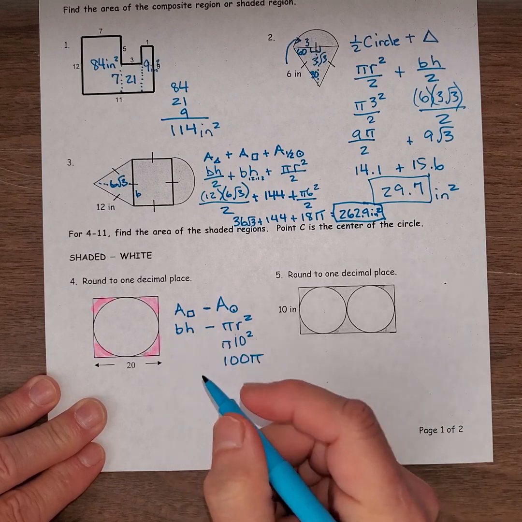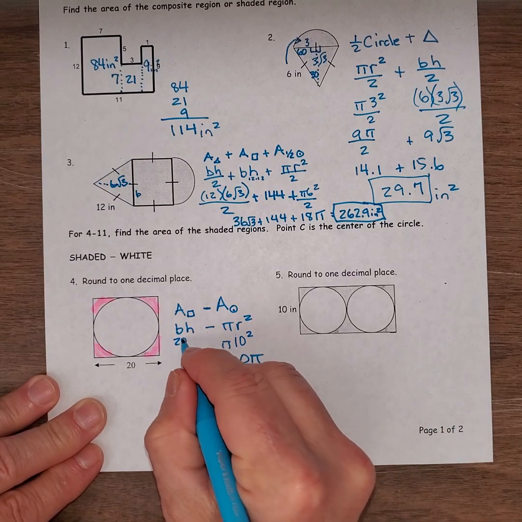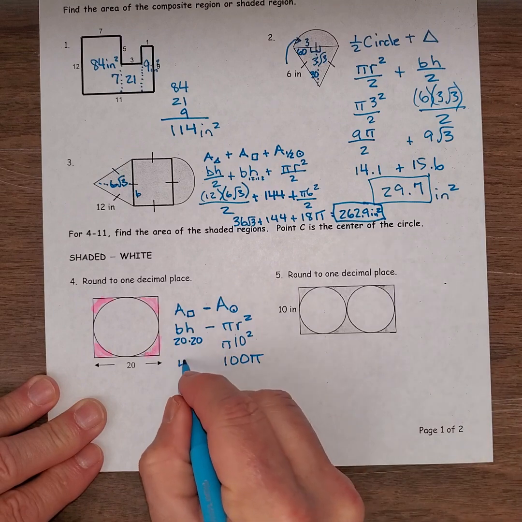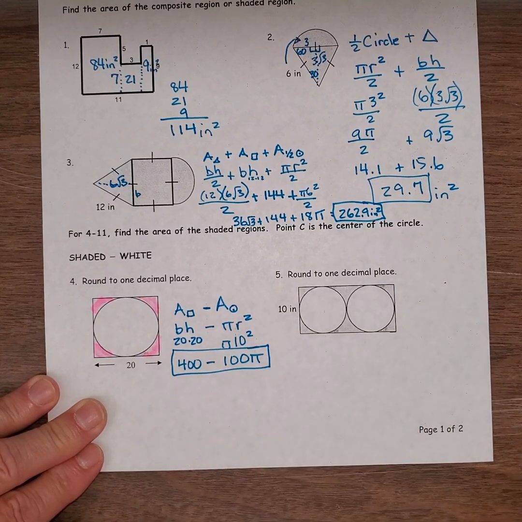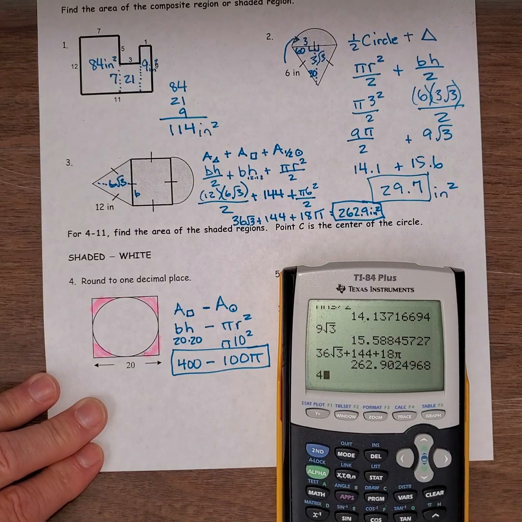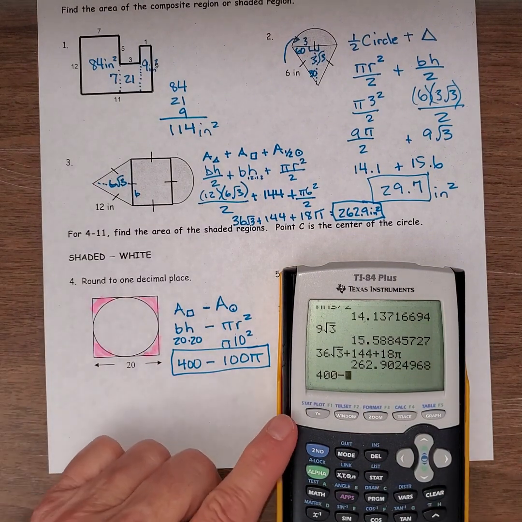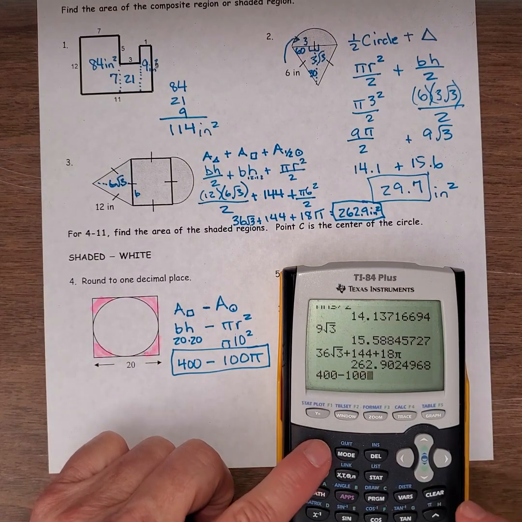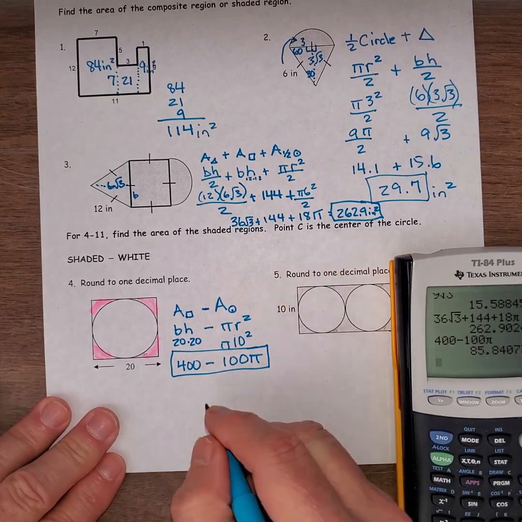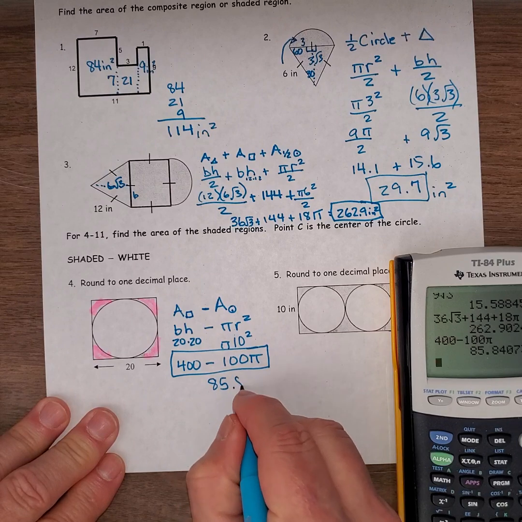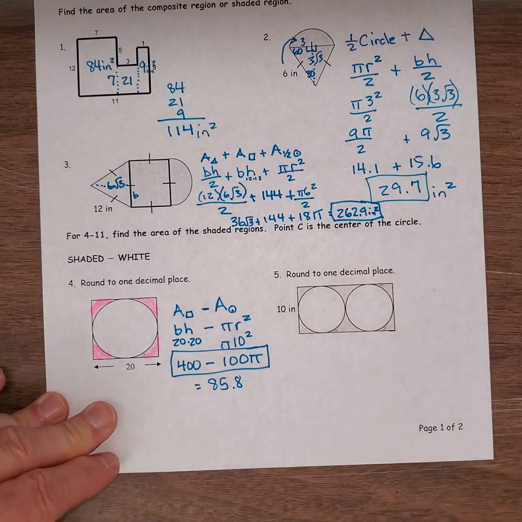And then base times height, so that's 20 times 20, right? Which is 400. This would be a beautiful answer. It's a perfect answer, okay? You might see it that way sometimes. Or you can get the approximation by saying 400 minus 100 pi, which would be 85.8. That's the approximation, okay? Either one's good.